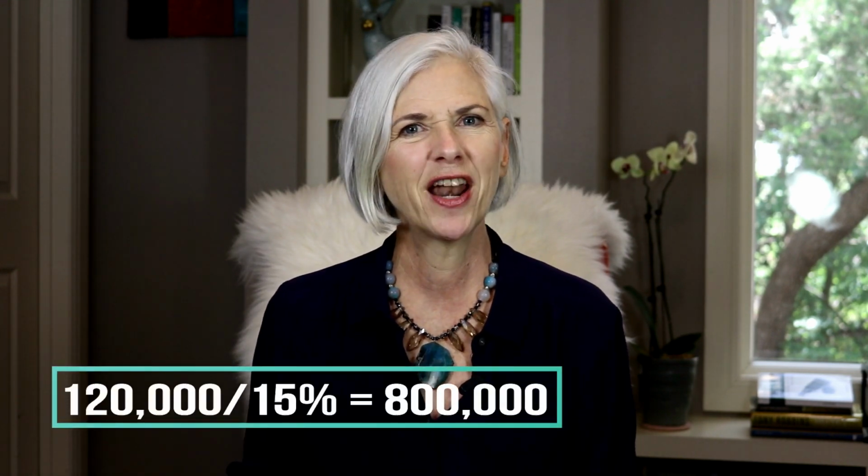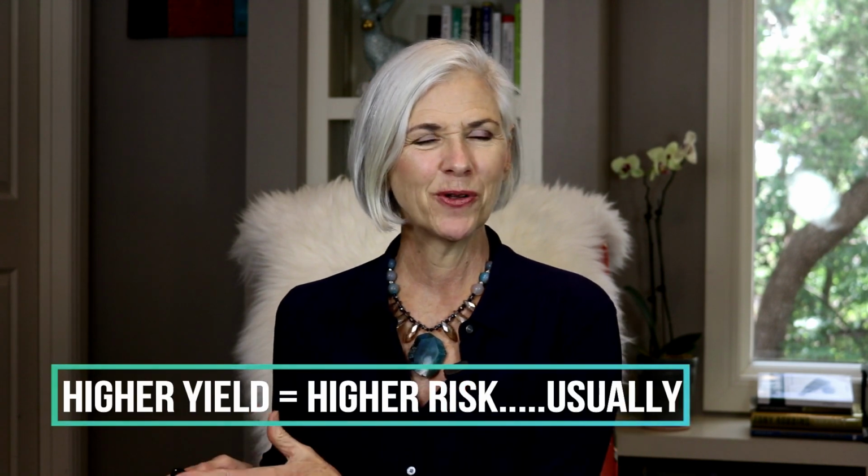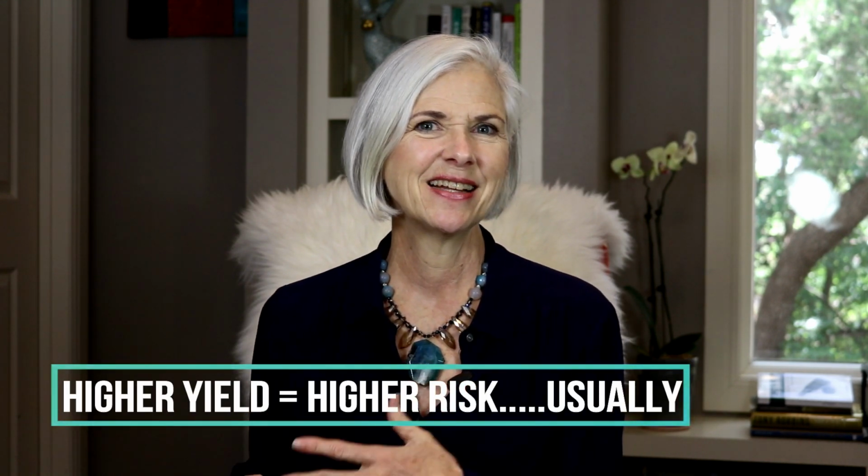Now, there's all different kinds of scenarios you could do. Let's look at one that maybe is real estate rentals, or something that has dividend stocks with covered calls sold on them. Something like that might yield in the 15% range. So just for fun, let's say the $120,000 divided by 15%, which is quite high, is $800,000. That's how much you need. So remember, in general, the higher the yield, the more risk you're taking. I feel like I absolutely have to say that.